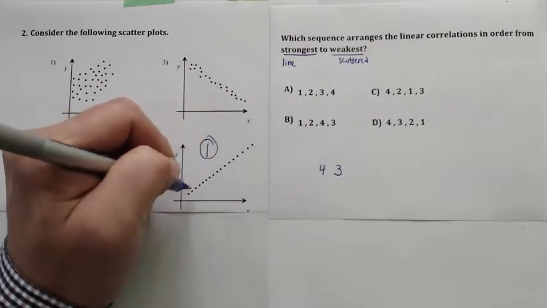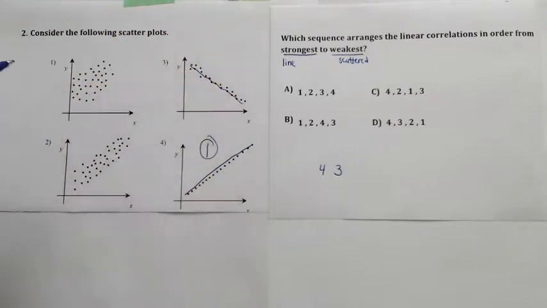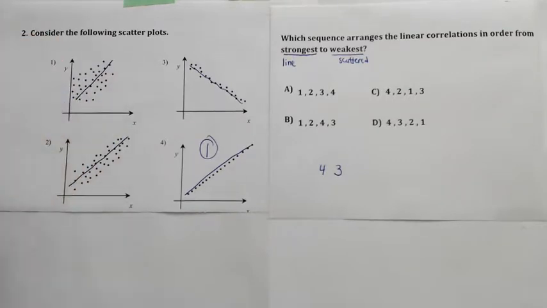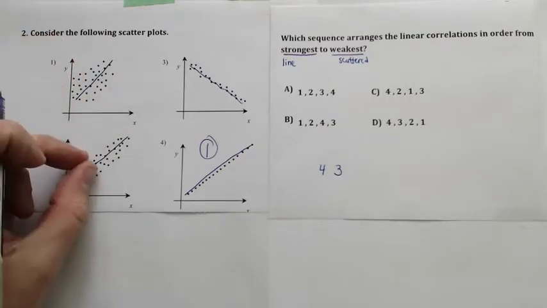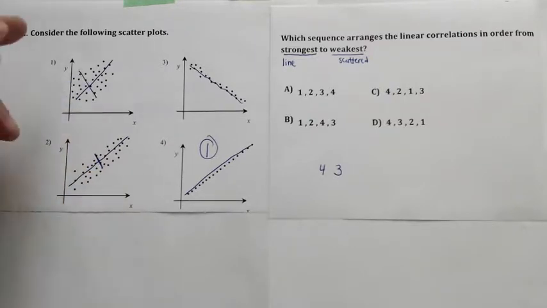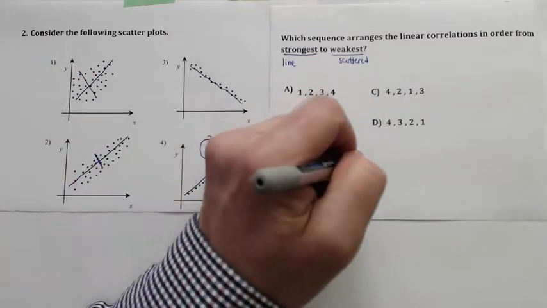This is definitely almost a dead straight line. This one a little wider. And now we come down to these 2 and we say, okay, well, which one is more linear? Does this one look more like a straight line, or does this one look more like a straight line? And you can see that the scattering here is much less than the scattering over here. This is much wider than this one. And so this here is going to be our next strongest one, number 2.